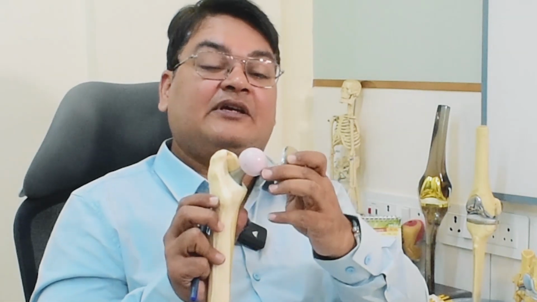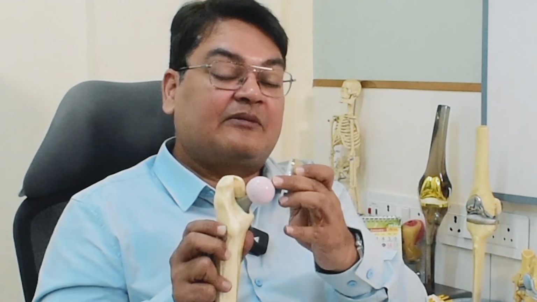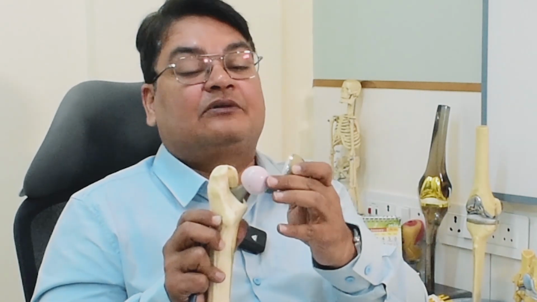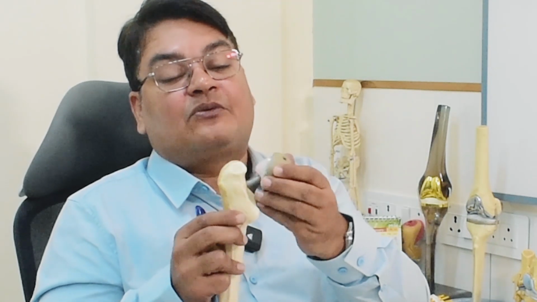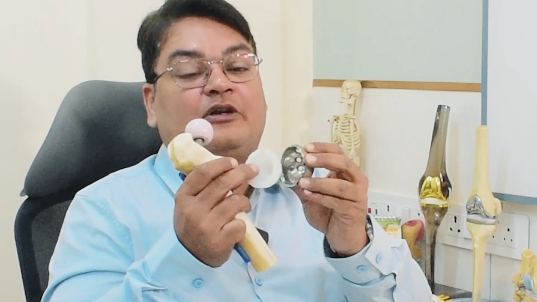And this is the bearing surface. The bearing surface has to be highly polished. It can be cobalt chromium, or it can be ceramic. So we use both cobalt chromium and ceramic. On one side is cobalt chromium or ceramic, and the other side is ultra high molecular weight polyethylene.